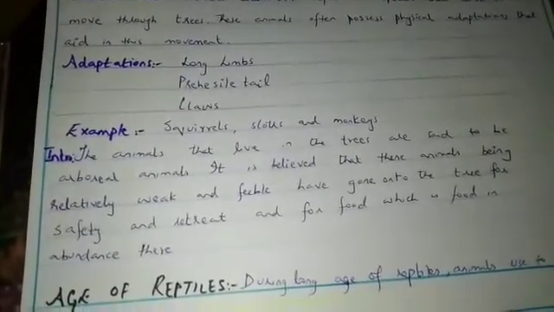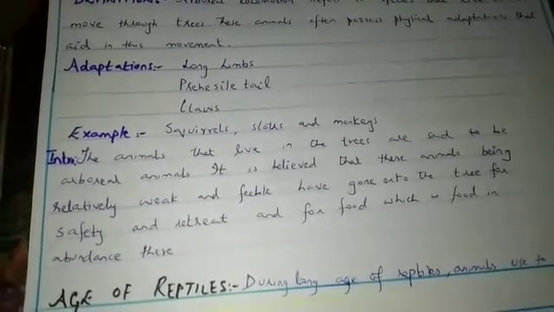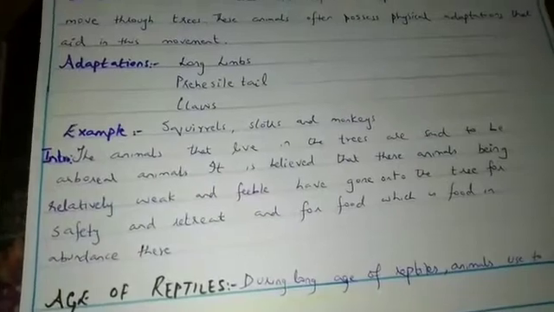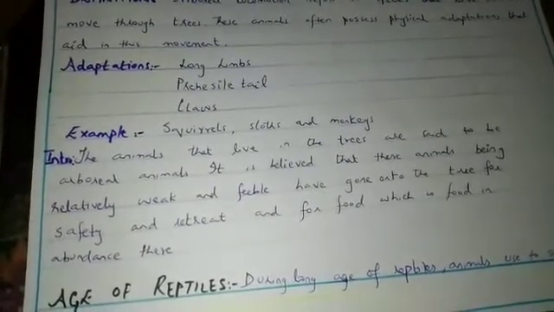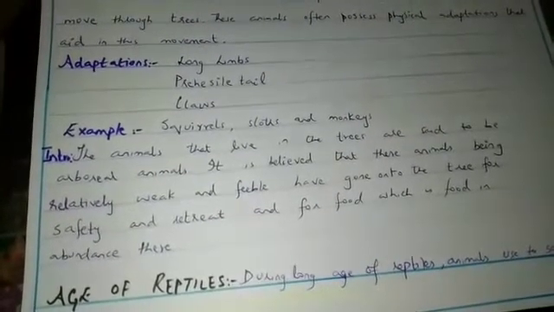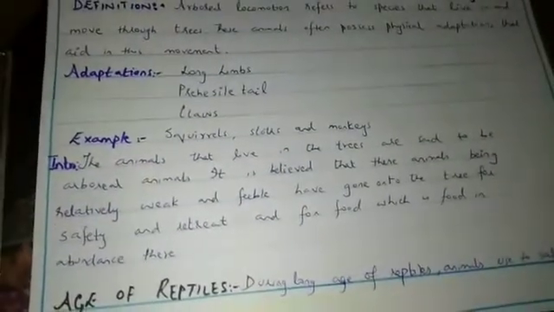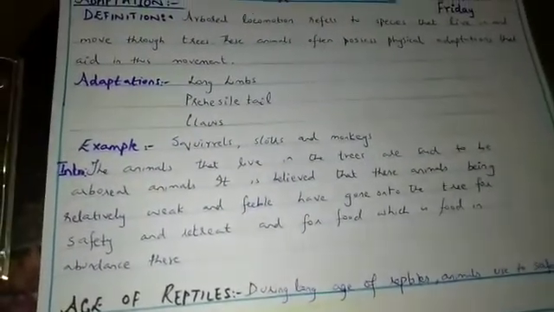Sloth is the example of those arboreal organisms that are suspended beneath the branches. They are hanging upside down on the branches by powerful recurved claws present on the forelimbs. So we have sloth.